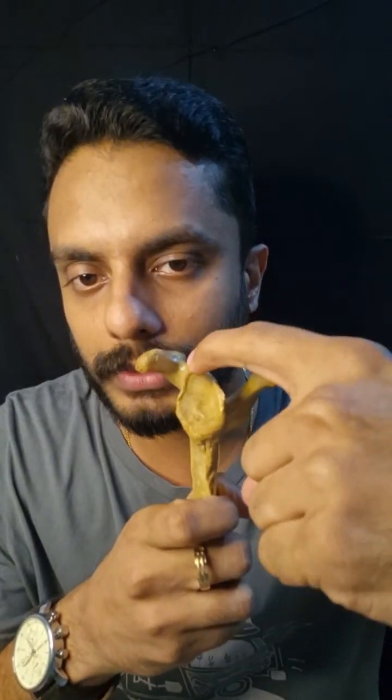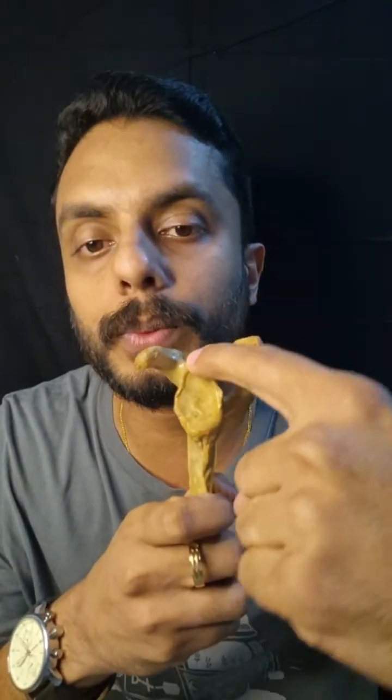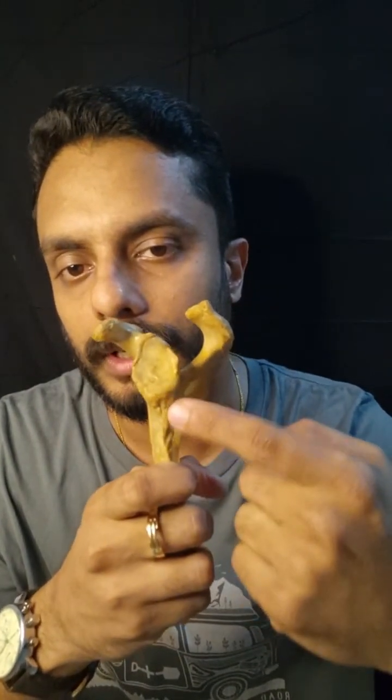So this is the glenoid cavity, and if you observe closely, above the glenoid cavity you can see a bony tip-like prominence, a small prominence over here which I am touching right now. That marks the point called the supraglenoid tubercle, and below the glenoid cavity you can see another bony prominence called the infraglenoid tubercle. So these are the important points regarding the glenoid cavity.